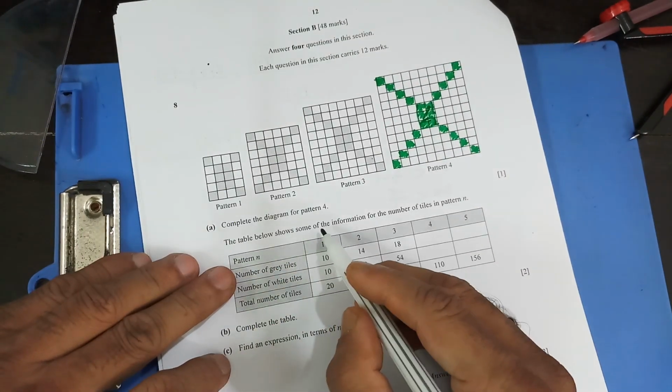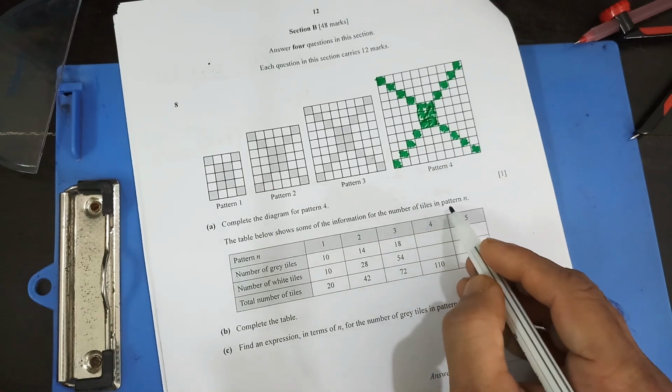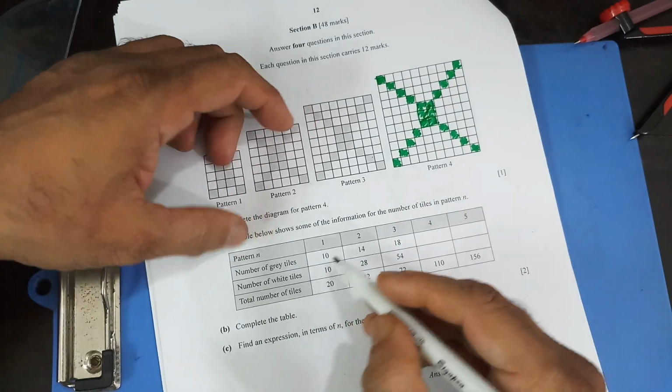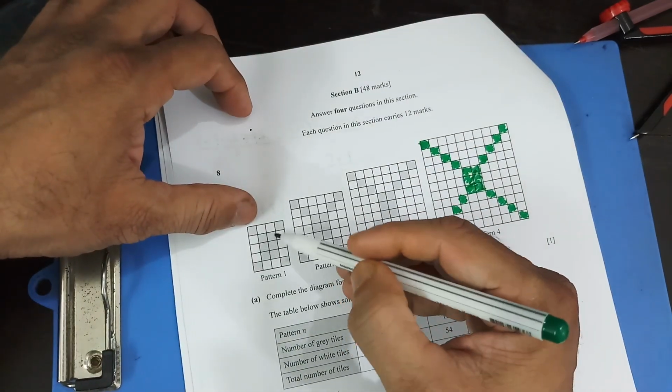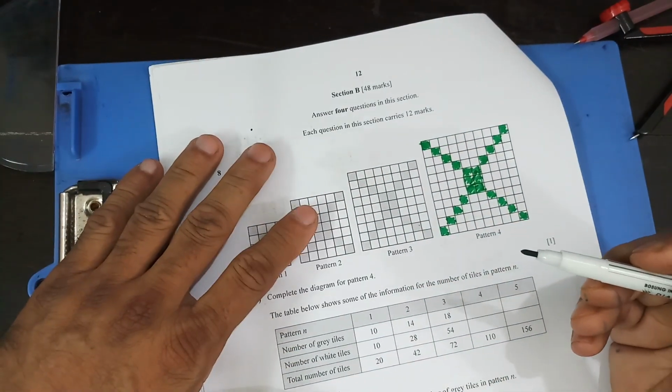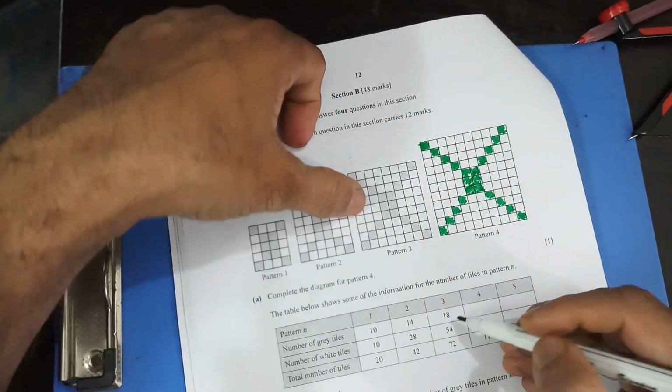The table below shows some of the information for the number of tiles in pattern n. So number of gray tiles, I put green, that's okay. So first one is 10. See, that's 6, 7, 8, 9, 10. Okay, so this is 10. I don't need to count that. We believe them. Okay, then this is 14, this is 18. So if I look closely, it's going to be plus 4, and this is going to be plus 4. So the next one is going to be plus 4. So 18 plus 4 is 22, and then the next one is plus 4, 26. Okay, so this one is that.